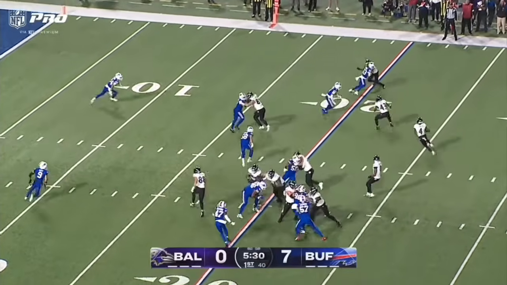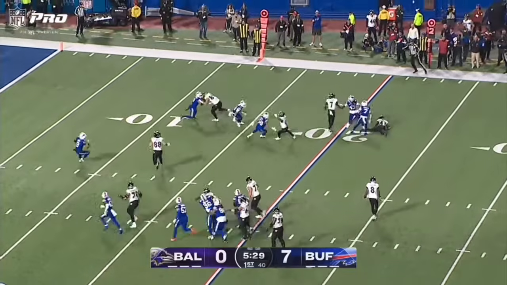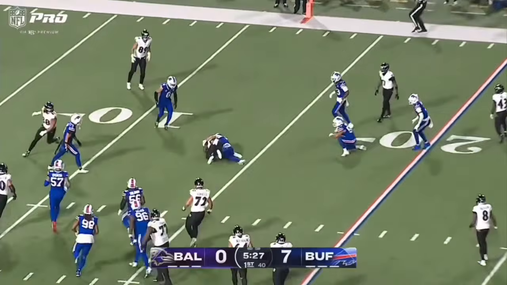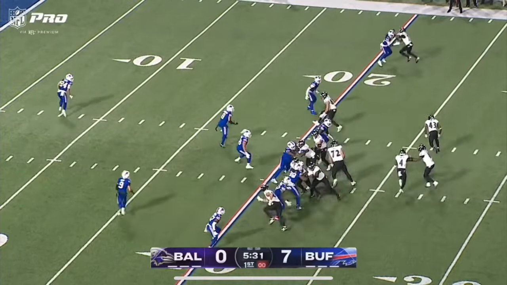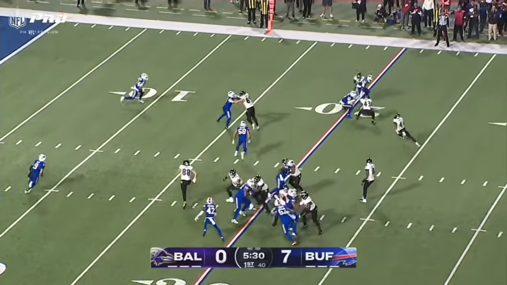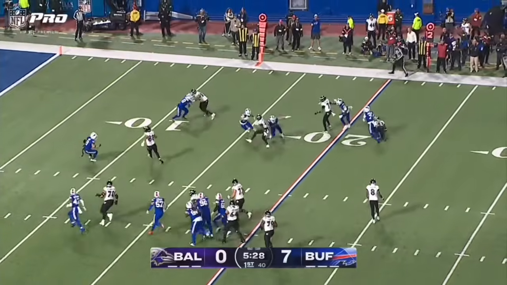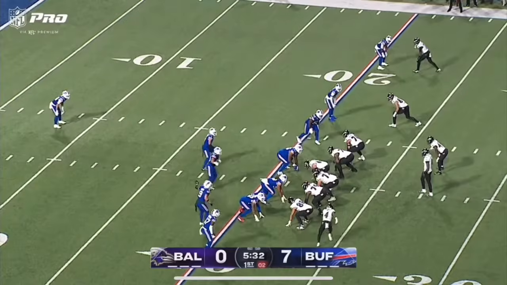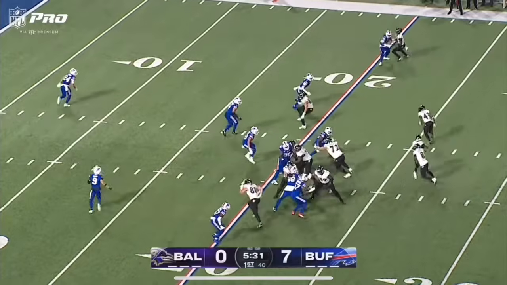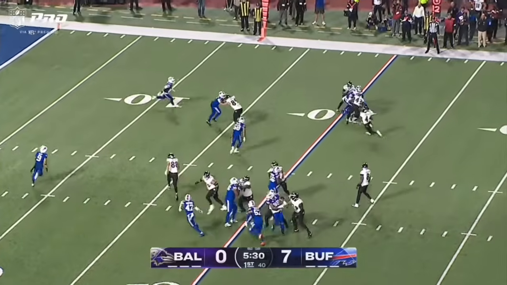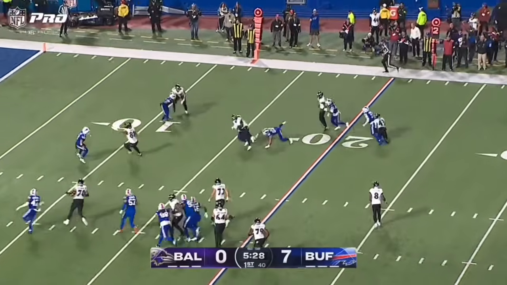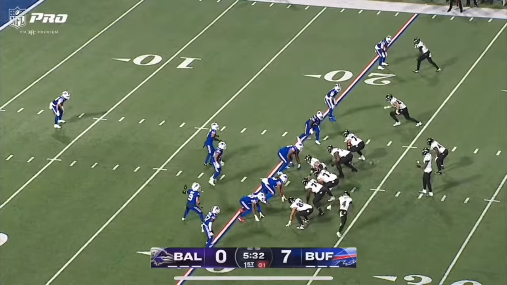So right here, they just pretty much run a jet sweep with Zay Flowers. And obviously, when you got those shifty guys like Zay Flowers, you want to try to get them in space, or get the ball to them in as many ways as you can. One way would be just handing the ball off to him, whether that be in Wildcat, in a jet sweep like here, or quick throws like wide receiver screens and things like that.